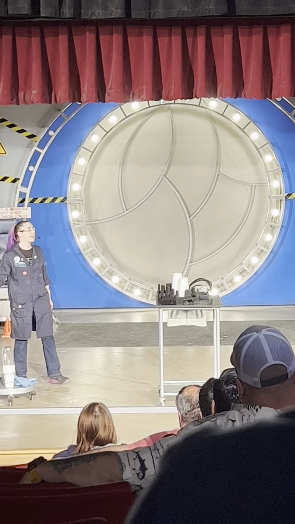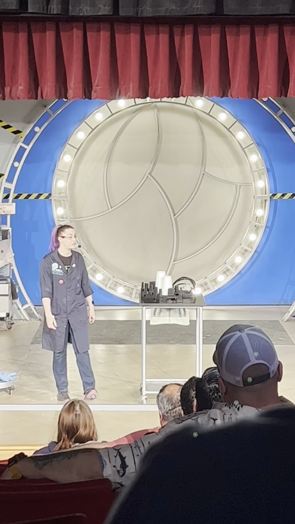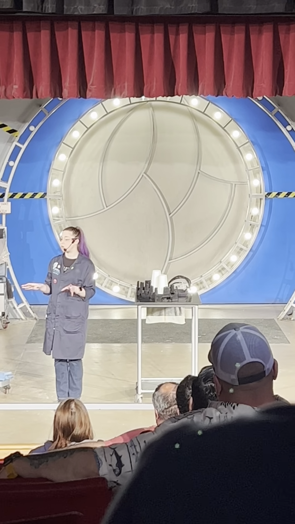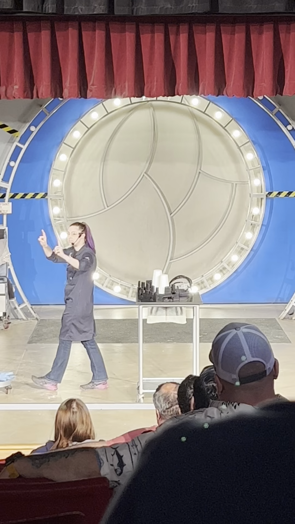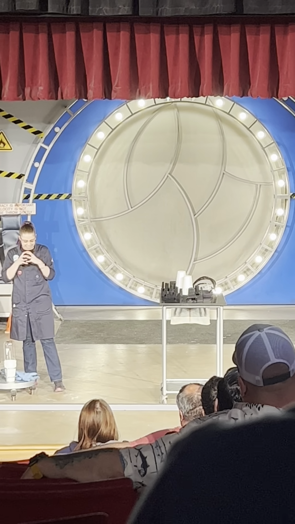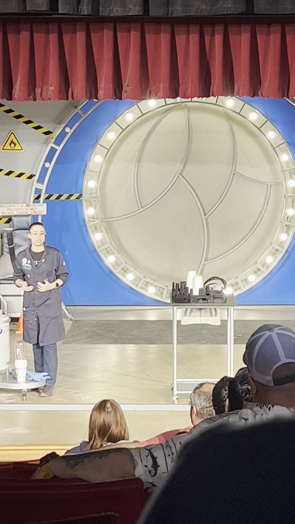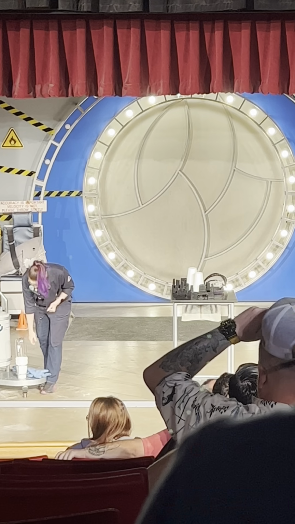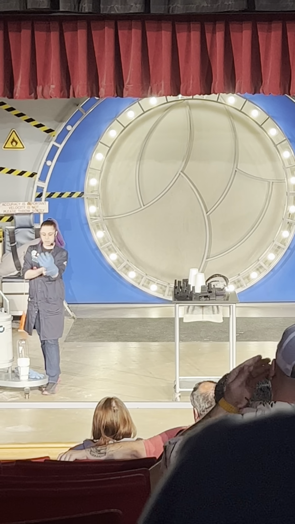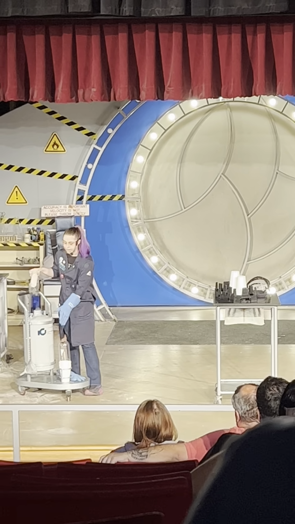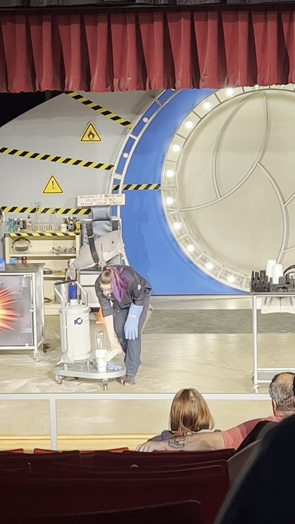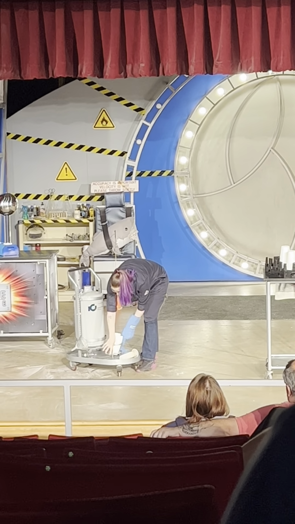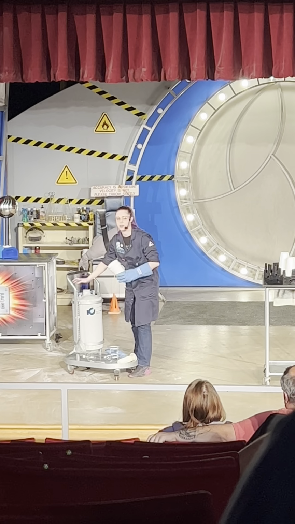Liquid nitrogen is negative 320.4 degrees Fahrenheit. It is incredibly cold. It is nitrogen gas that has been cooled, compressed, and condensed down to that temperature until it becomes a liquid. Now, when that happens, we have to keep it in special containers like this. This is called a dewar. This dewar can hold up to about 30 pounds of liquid nitrogen at a time. Just a fun fact for you.